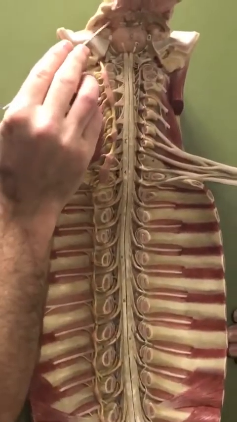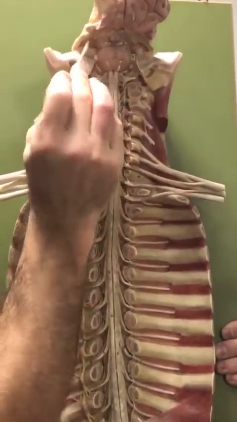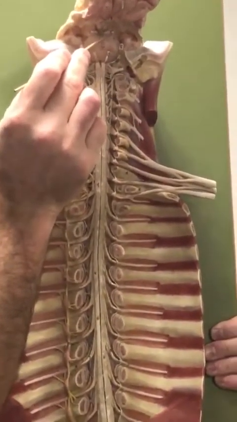Pons. Okay. This here, cerebral peduncles. That's right. And the nerve right there, oculomotor.